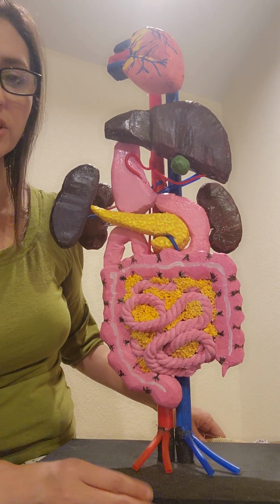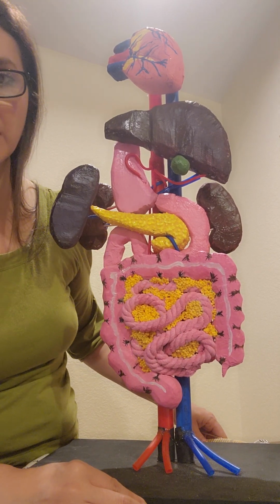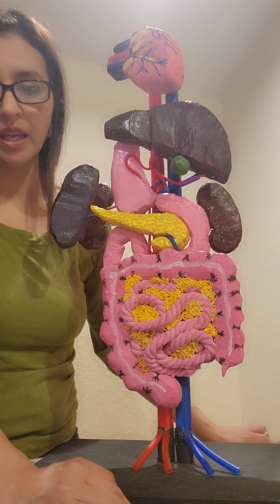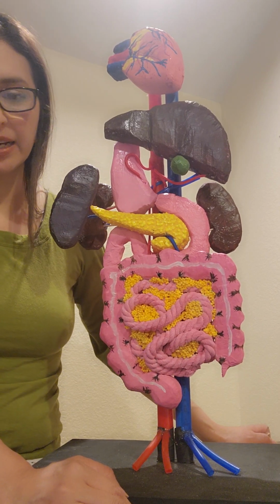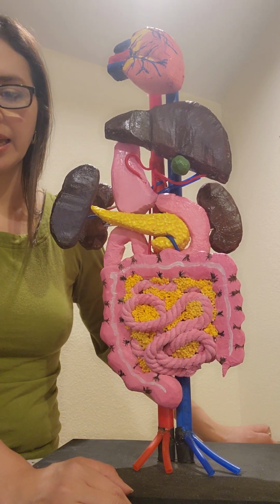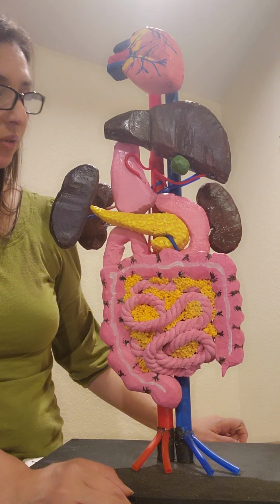From this project, I was able to familiarize myself with the location of each organ, and also the location of the vessels. I saw how important blood circulation is to each organ, and this really helped me to appreciate how intricate the body really is.